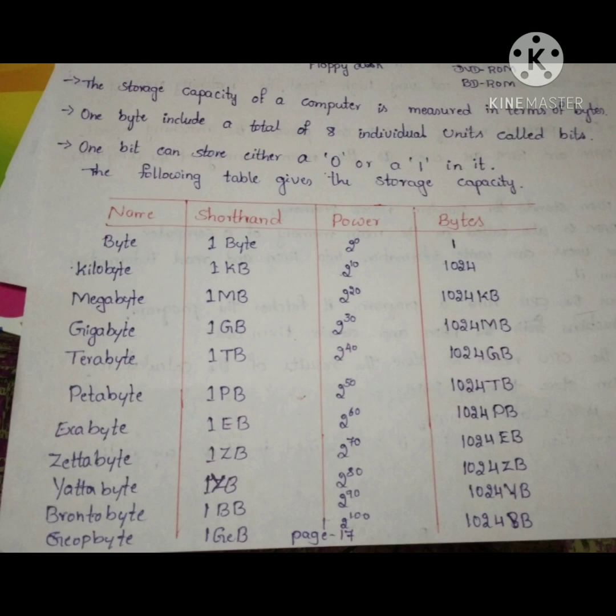So you calculate the value. 2 power 0 plus 2 power 1 plus 2 power 2 plus 2 power 3, like that. You add all the power values until 2 to the power of 10.